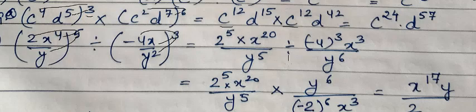I changed the division sign to a multiplication sign, and what I've done is I've taken the reciprocal of this complete fraction, which comes out to be y^6 minus 2 raised to the power of 6 into this value, and which on solving comes out to be equal to, as we can see here, y^5 and y^6 is there, so we will be having y, and x^20 is there, and x cube is in the denominator. So on subtracting, it comes out to be x^17 divided by 2, because 2 raised to the power of 5 and this is 2 raised to the power of 6.